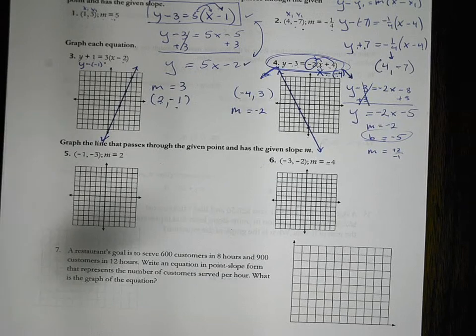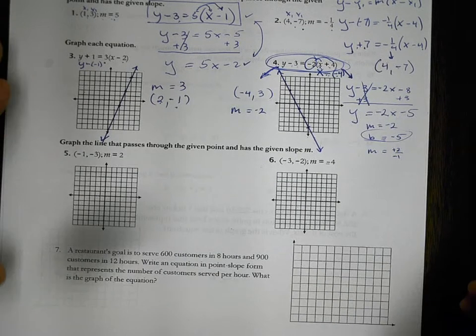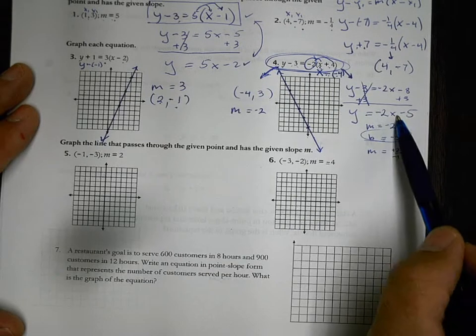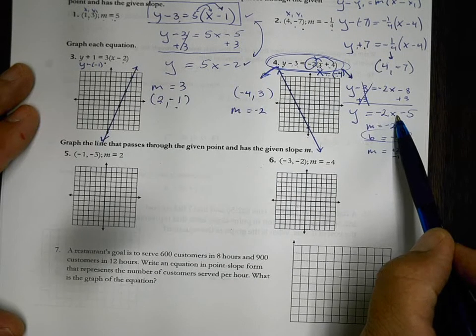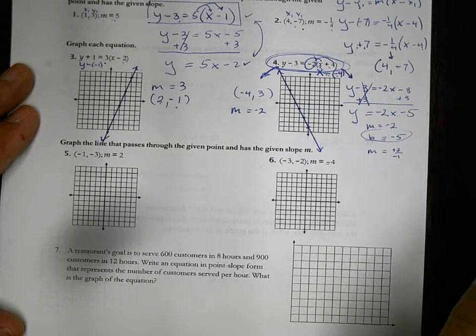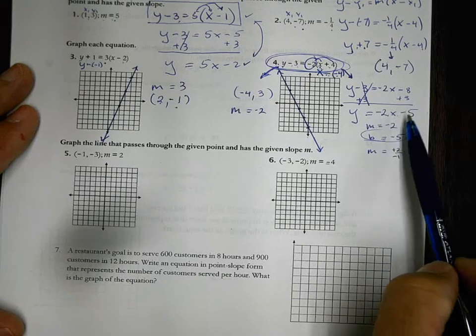Just to let you guys know, when it's in point slope form, we can convert it to slope intercept form, and then I believe Friday we will actually convert this to point slope form. I'm sorry, no, not point slope form, to standard form.